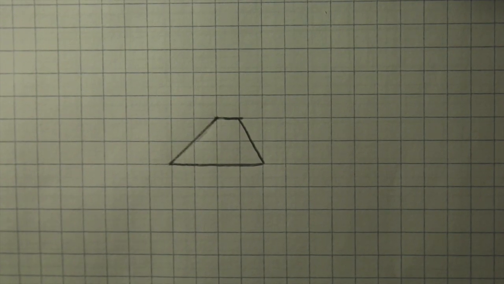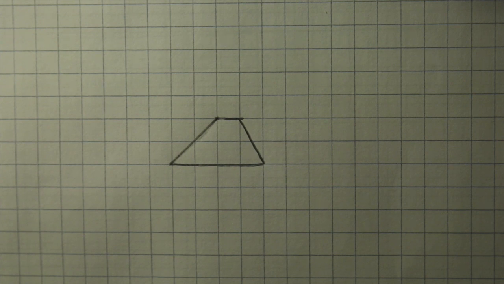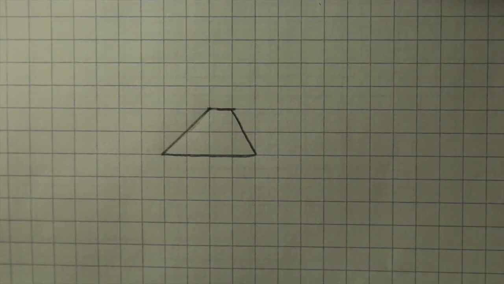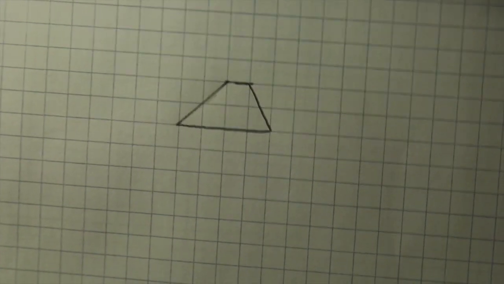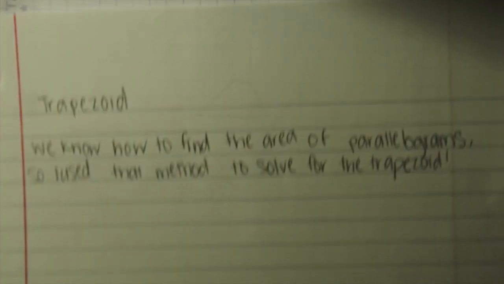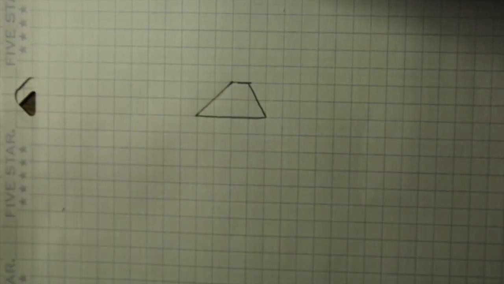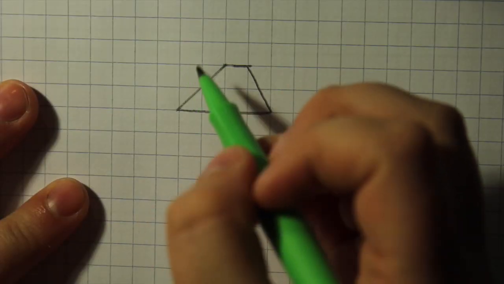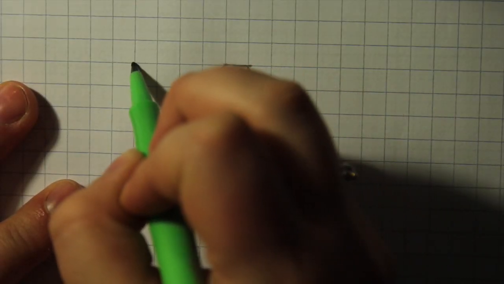All right, moving on to trapezoids. I just want you to take a look at this. Something I immediately noticed was that if I duplicated this shape, it would create another parallelogram like we had just talked about. So therefore, we know how to find the area of a parallelogram. So I just used the method to solve for that to solve for the area of the trapezoid.